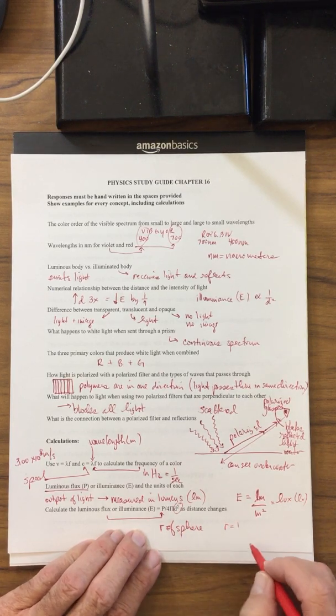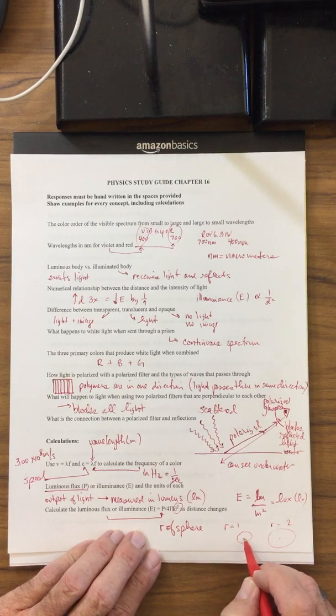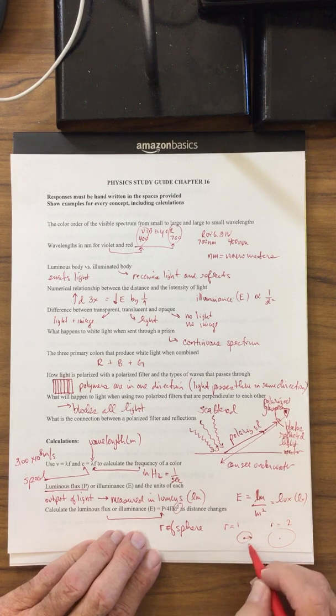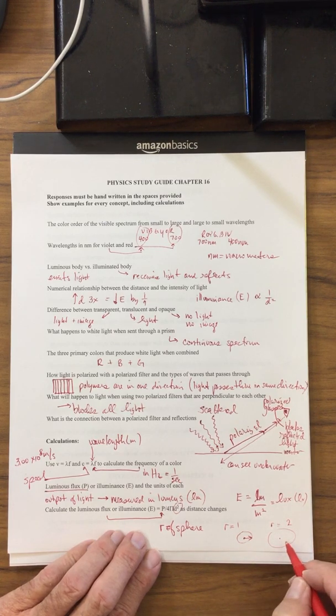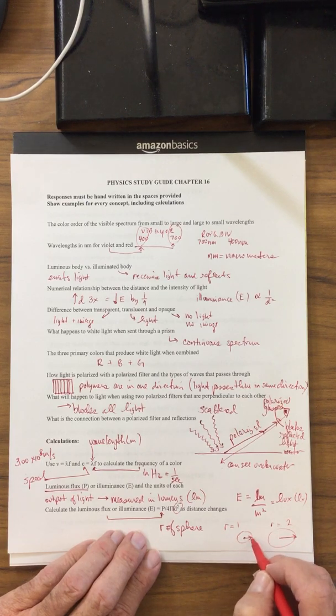So if r equals 1, your radius equals 1, you're looking at how much light is going to be received at that radius. And then how much is it going to be received at 2 meters? We're not calculating all the energy, because all the energy received would be equal to the luminous flux being put out, but we're looking at a very particular point on this sphere, which is the surface area.